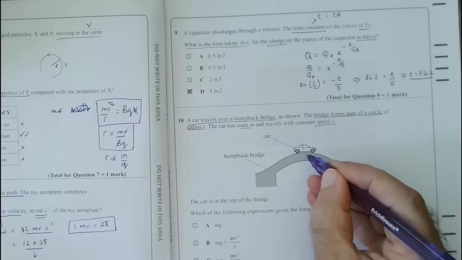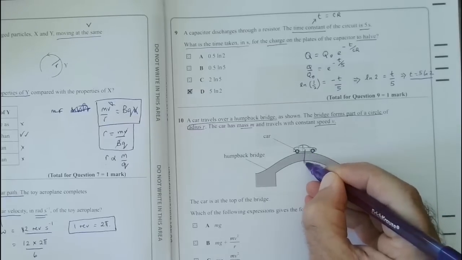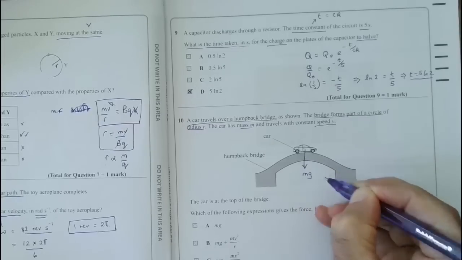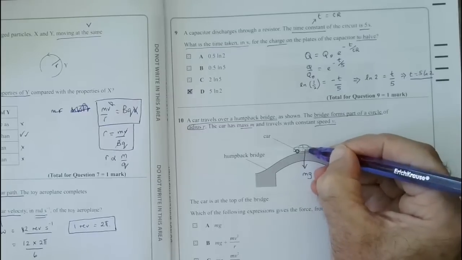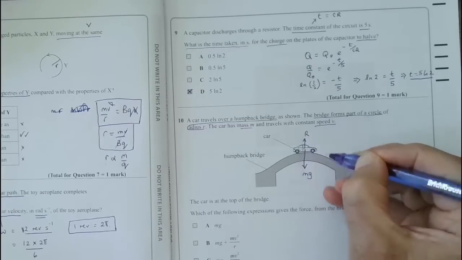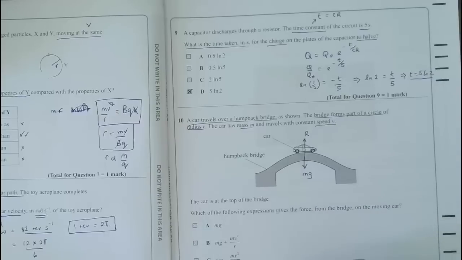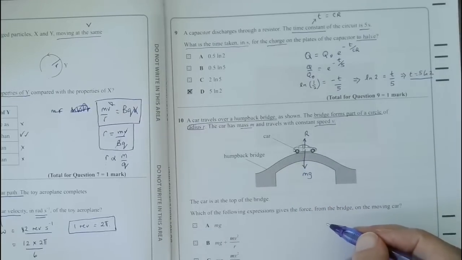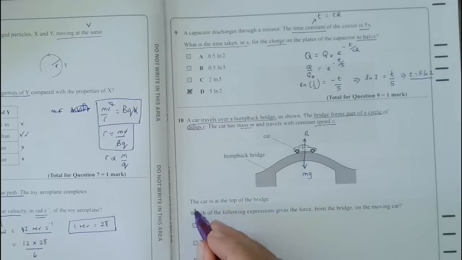So again, you need to know that whatever force is towards the centre of the circle, which is in the direction of the weight of the car, you're also going to have a reaction from the bridge. And I've drawn it with the reaction being smaller than the weight because that's what enables it to go in a circular motion. The car is at the top of the bridge when we're analysing it.